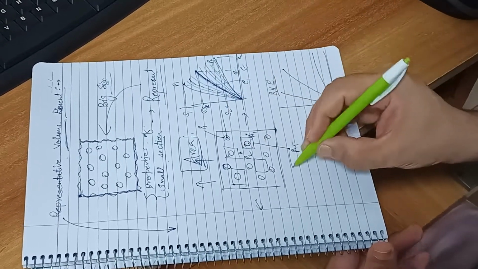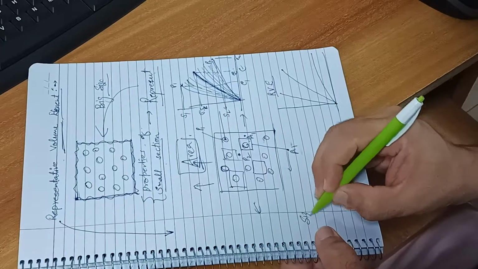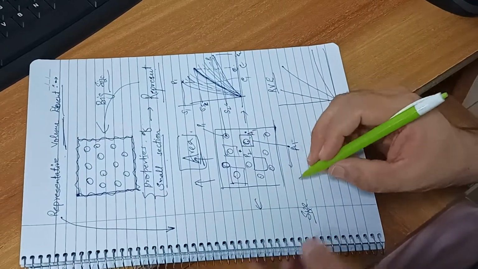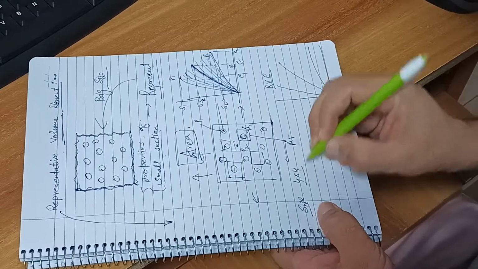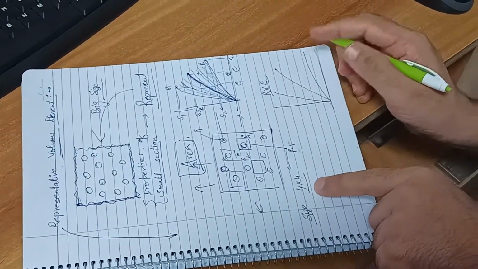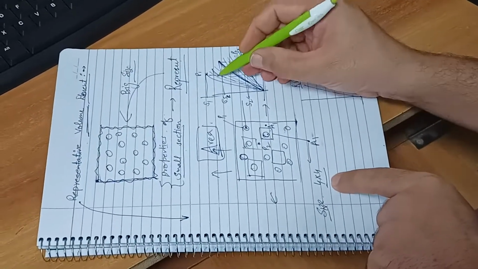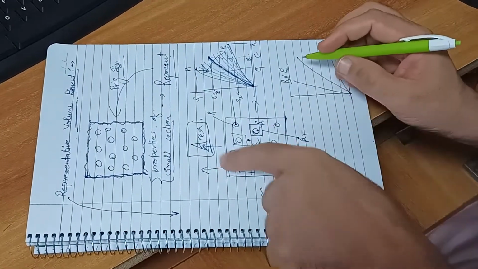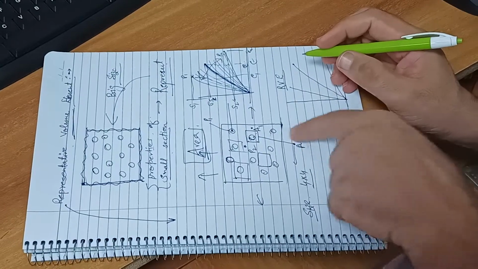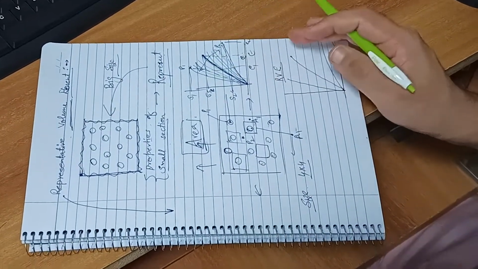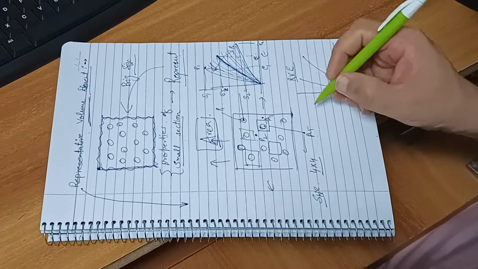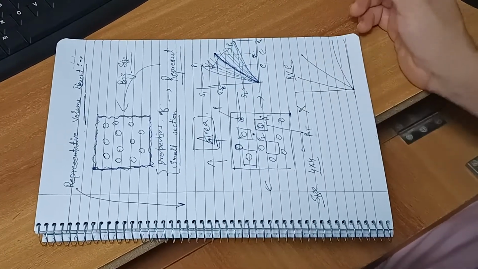So this zero represents the size. Initially, suppose I have taken a size of, let's take the example of 4 by 4, and I see that there is huge variation. If I take this A1, A2 at different locations, if I repeat this area at different locations, I see that there is a huge variation in the overall property. So now I cannot call it an RVE.